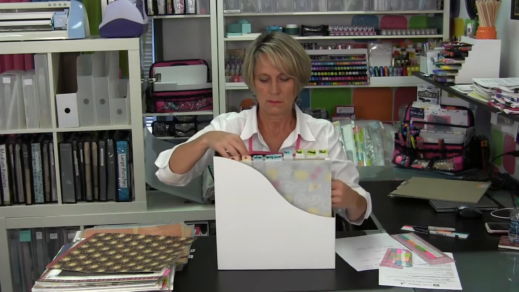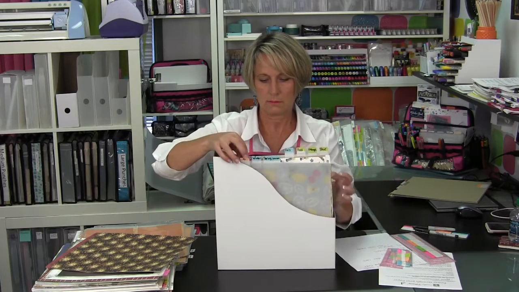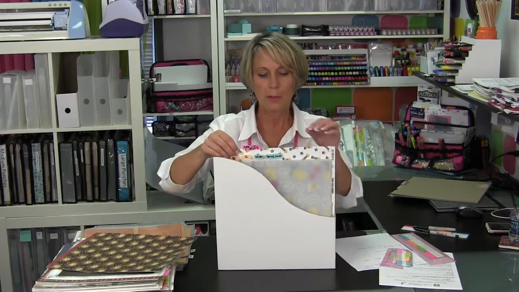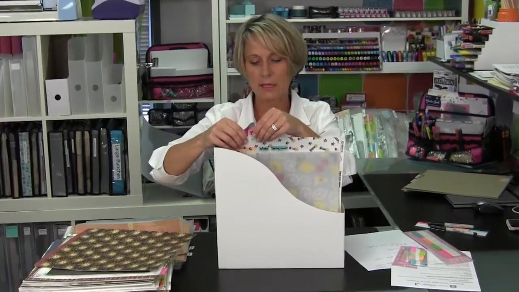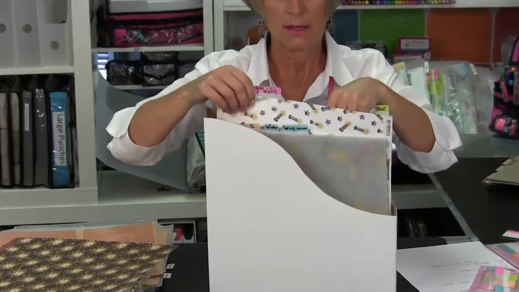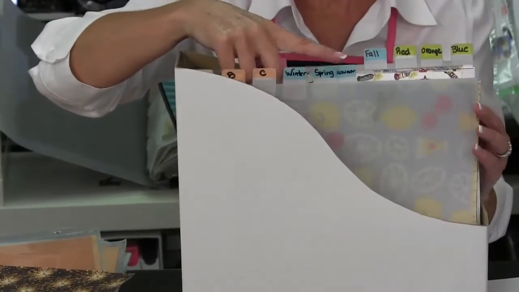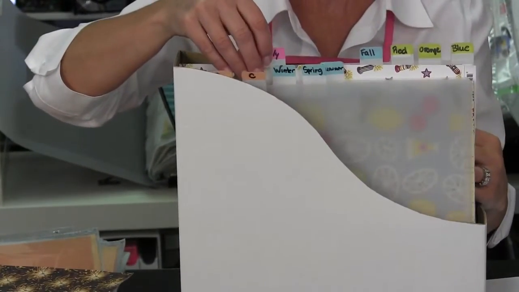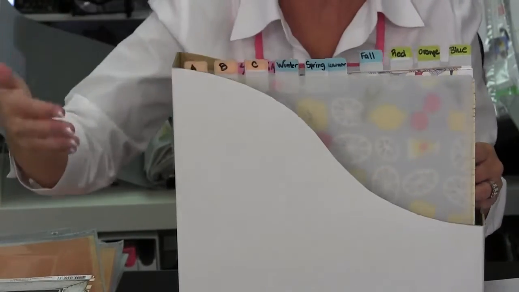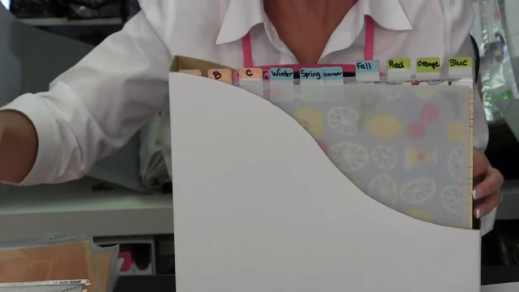I don't know if you can see that on the camera. I'm going to pop it in behind the summer tab, right? So in the front, I'm going to go to summer, and then I'm going to have 4th of July. So I'm kind of doing a secondary sort without having to do something a second time.